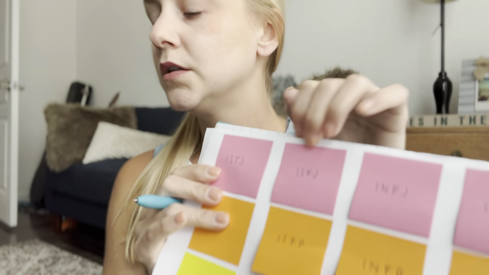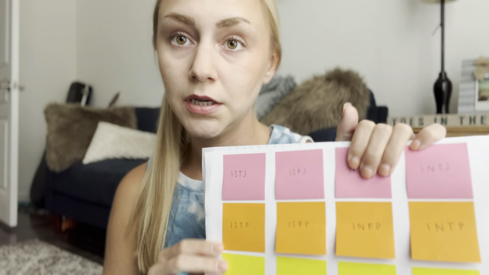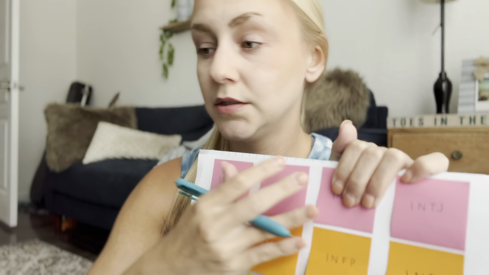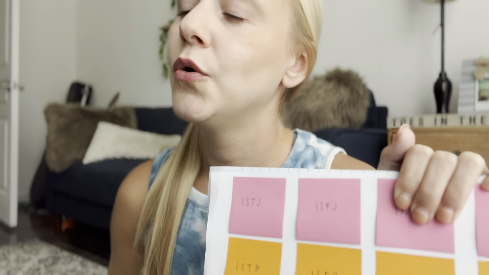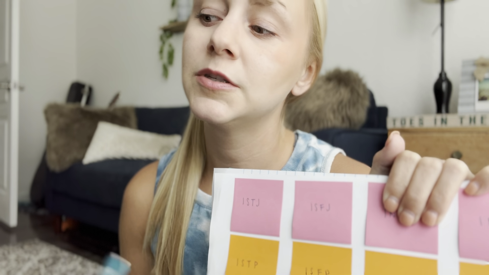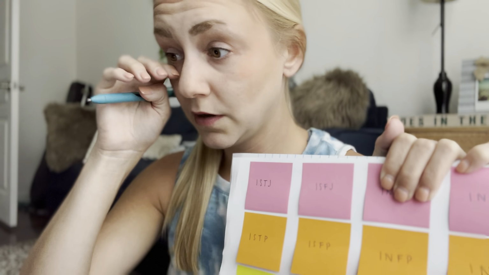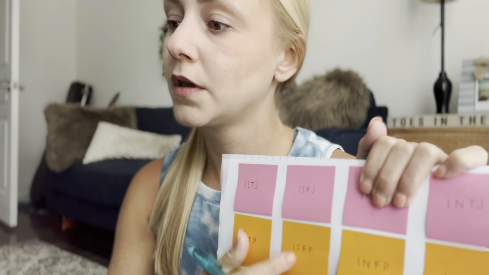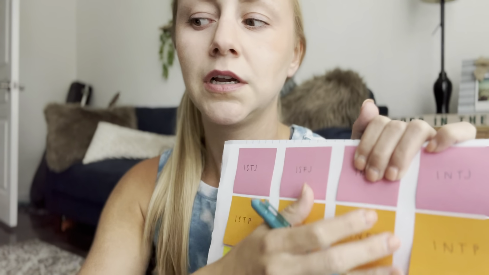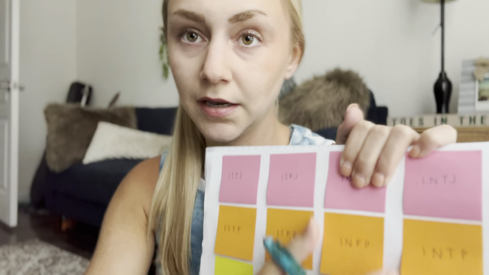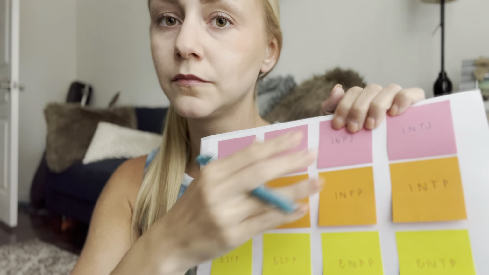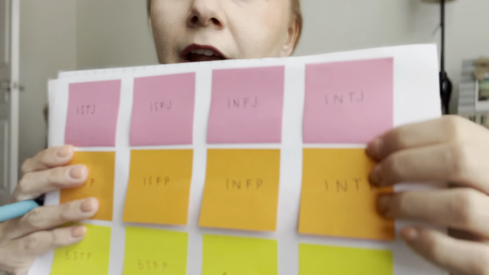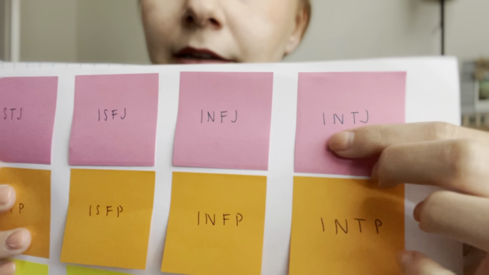INFJ. So these are the most contemplative of the personality types, and they are an inspiration to others. Very inspirational. The INFJ personality is reflective, introspective, quietly caring, creative, linguistically gifted, and psychic. Okay, and then the next one is very close, but INTJ.